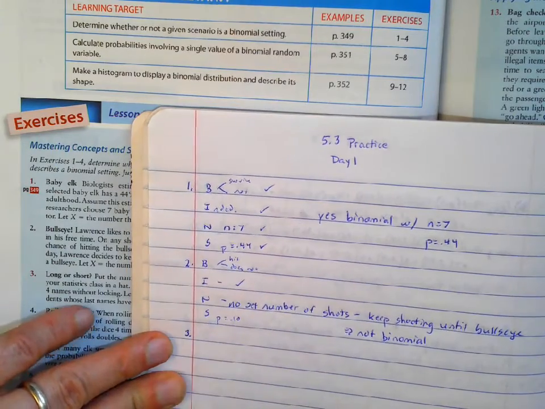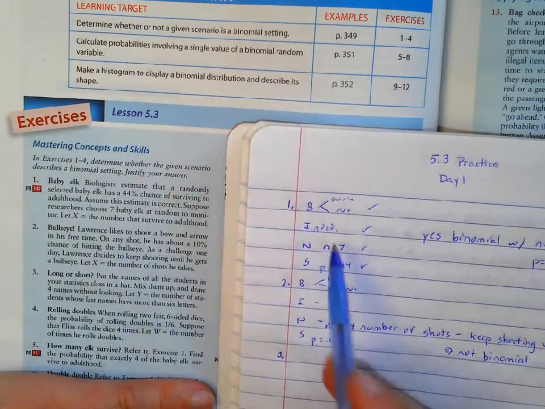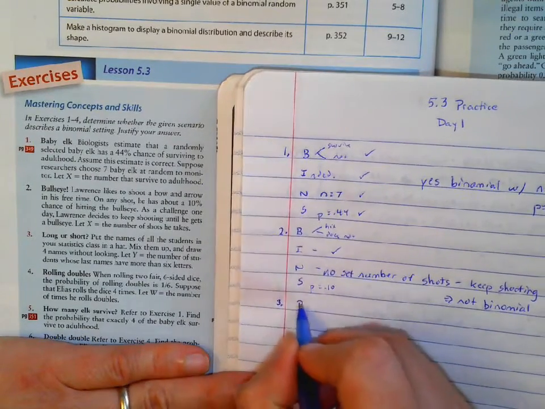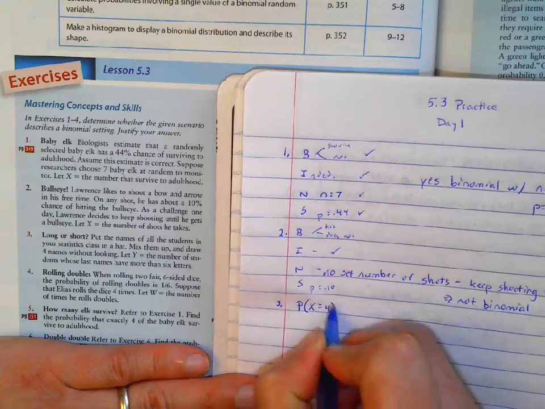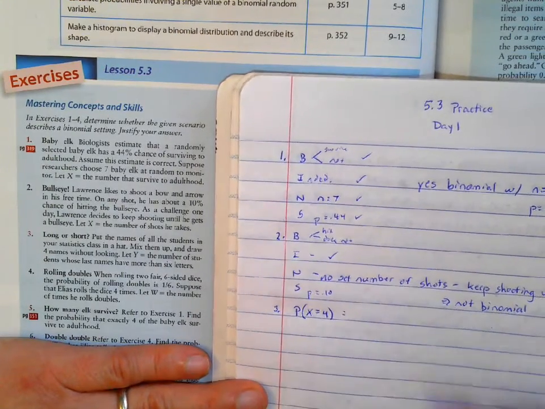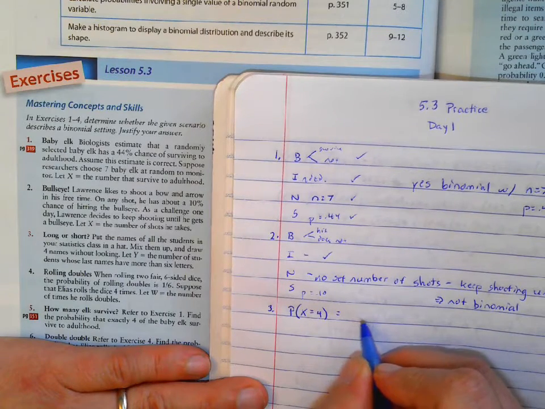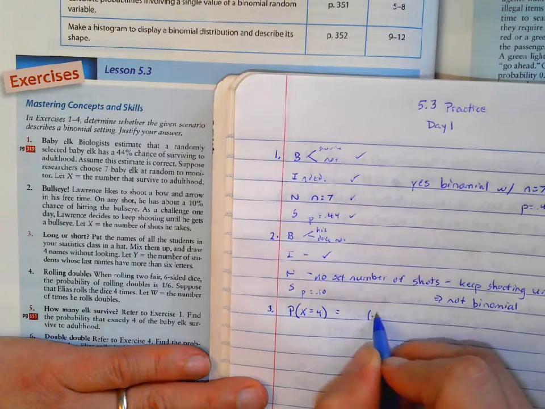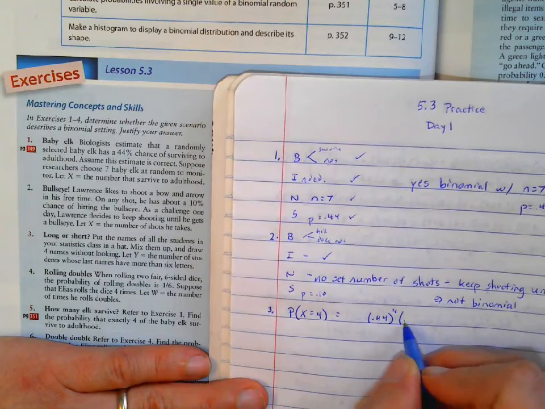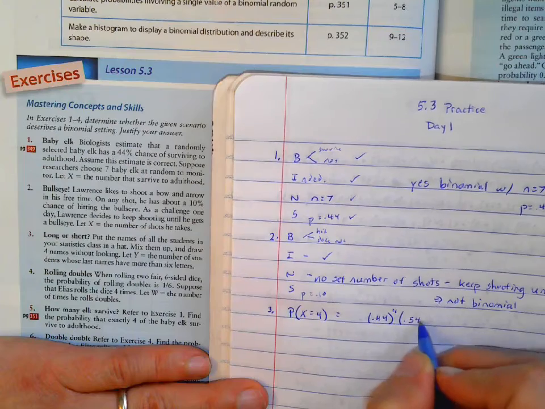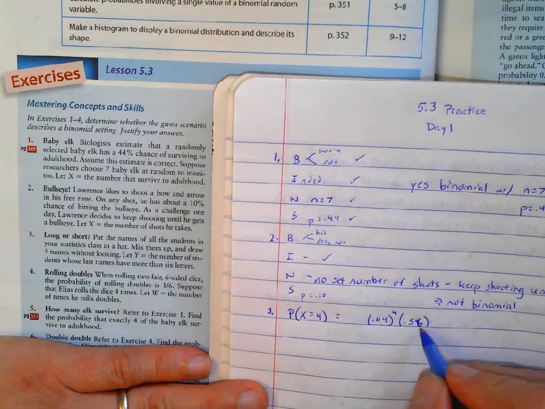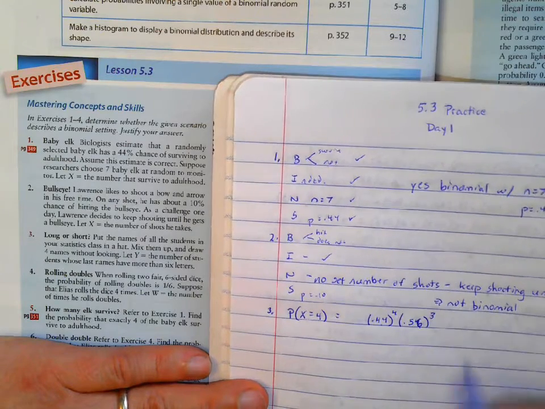Okay, the third one. We're looking at this elk one here. It says find the probability of exactly 4. So the probability that X equals 4, that exactly 4 of the 7 elk live. There's 7 elk, so we want 4 of them to live. The probability they live is 44%, and the opposite would be 56%. We want 4 of them to live, and there's a total of 7, so 3 of them would not live.